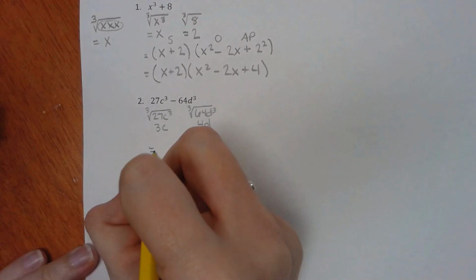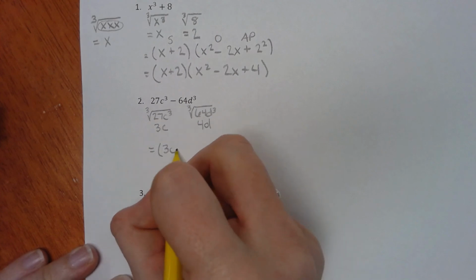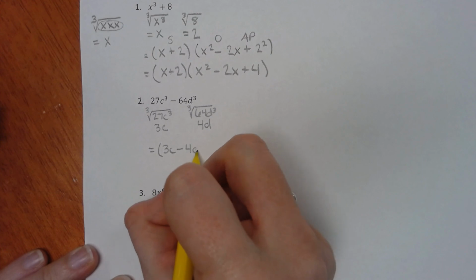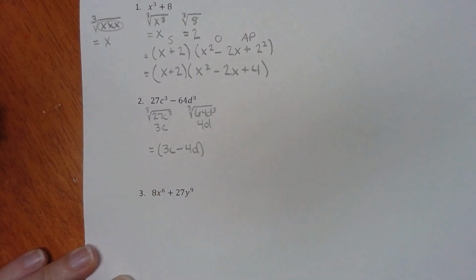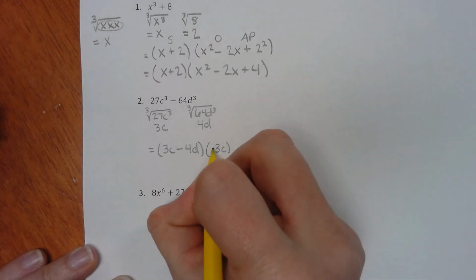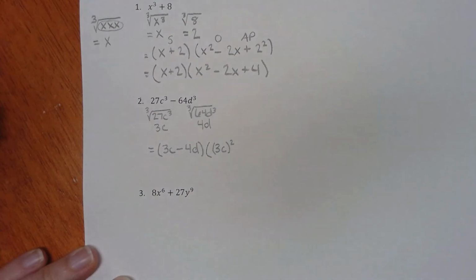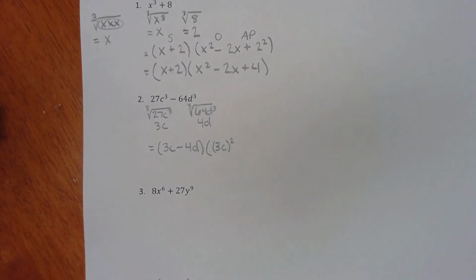So starting first with 3c minus, because we're going to use our same sign, so 3c minus 4d. Then we will take 3c and square it, again following our rule from up above. Make sure you use parentheses around your 3c so you remember to square your 3 and the c.